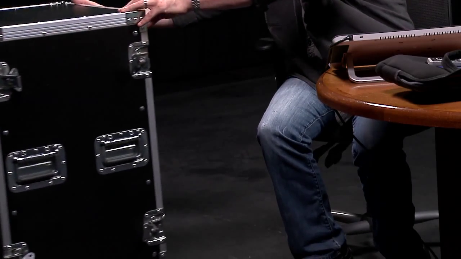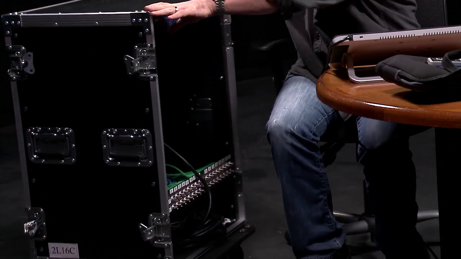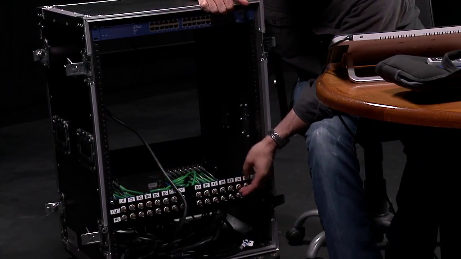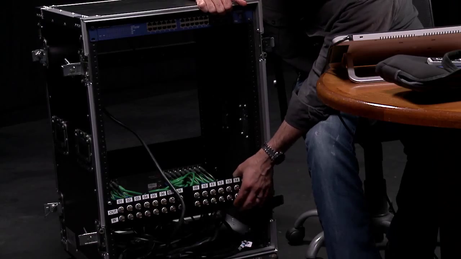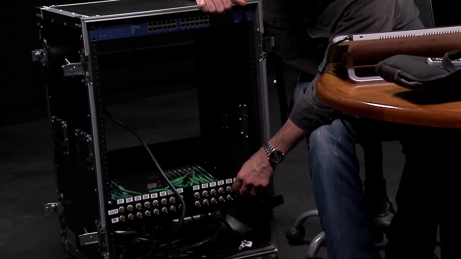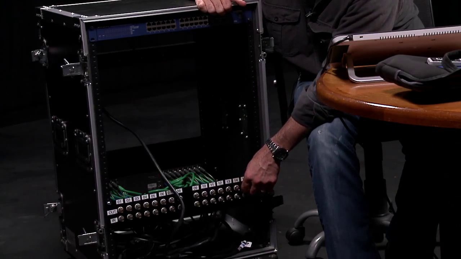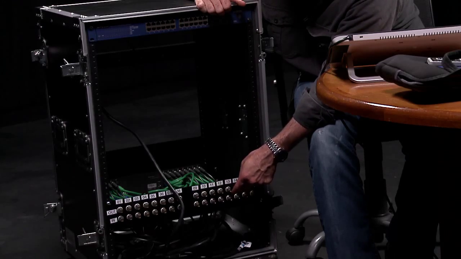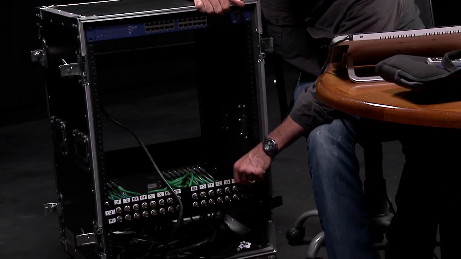Now, one of the things that we did on the back here that's useful is, if you look at this, this is simply a feed through connector. All this is, is a BNC on one side and a BNC on the other, in a panel.